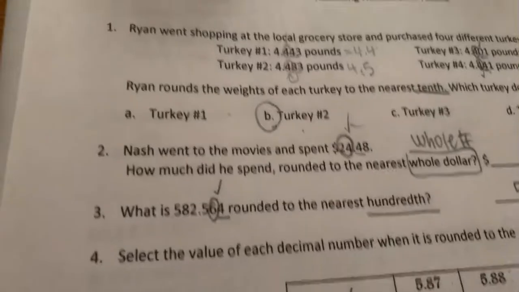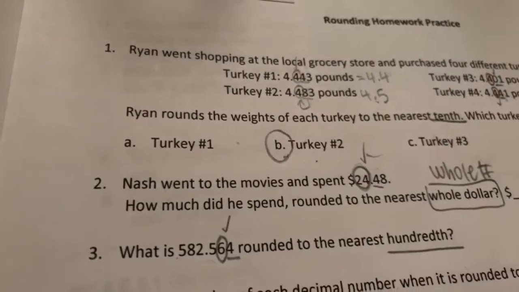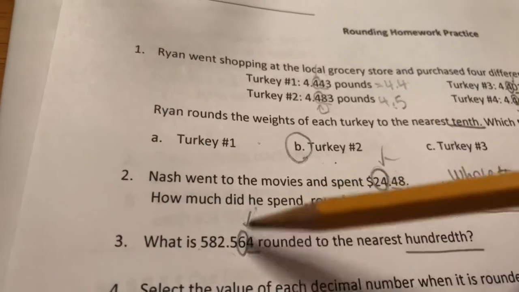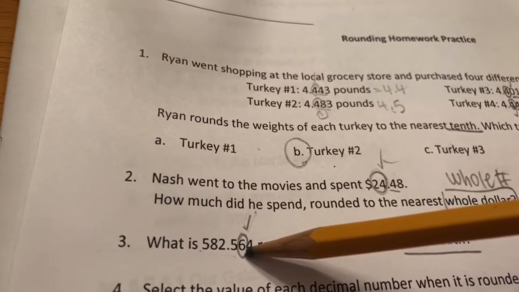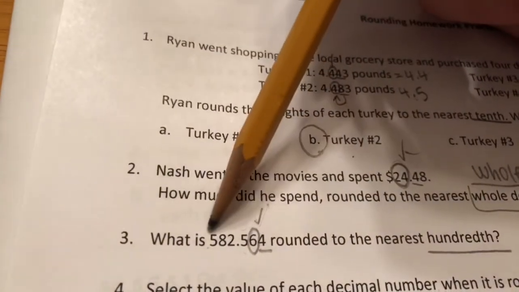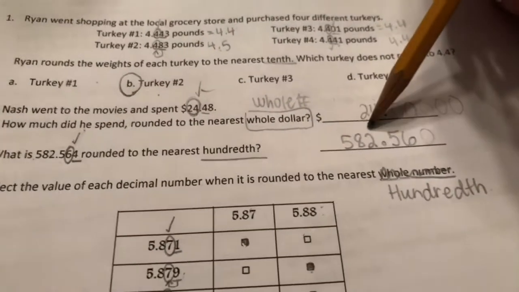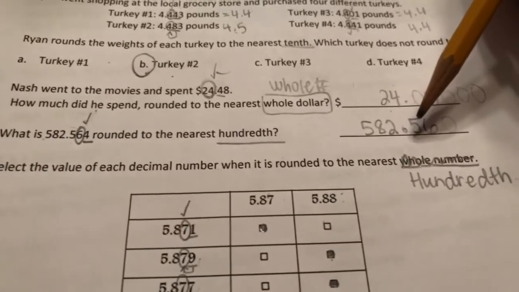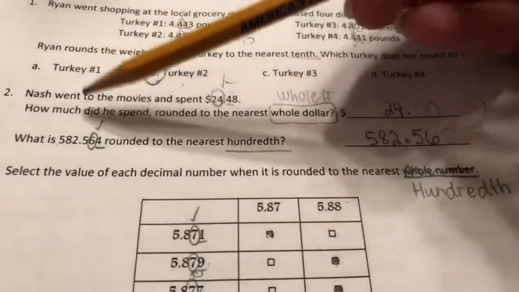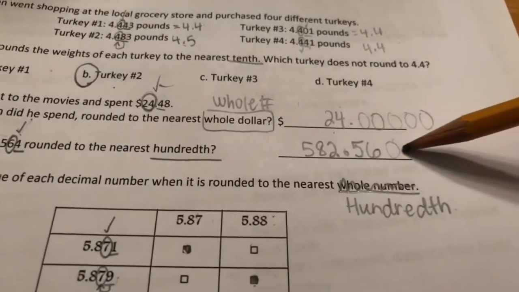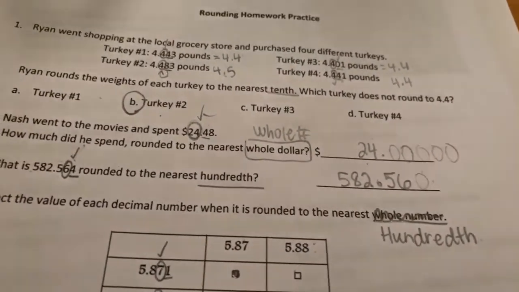Number 3 wanted me to round to the nearest hundredths place. So I circled the digit in the hundredths place. But this 4 leaves me alone, so that 6 should stay a 6. The only thing I need you to realize is that everything in front of the circle stays. So the 5 stays, the 8 stays, the 2 stays, the decimal stays in the exact same spot, the 5 stays, and because this number was a 4, my 6 stays a 6. If you have a 0 there, that's fine. If you don't, doesn't really make a difference.